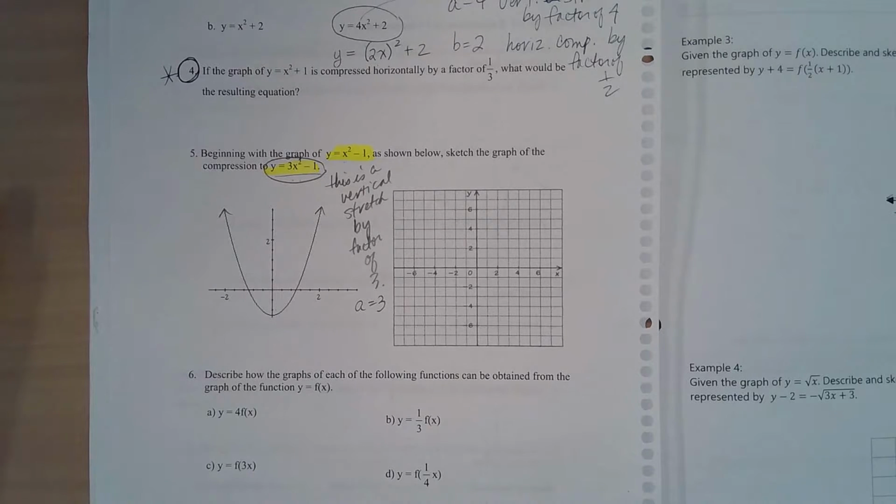When we do our generic combinations today, we're going to see there's not going to be any ambiguity, so you won't ever be confused. So I see a vertical stretch by a value of A. So what does that mean? Every y value is multiplied by 3.